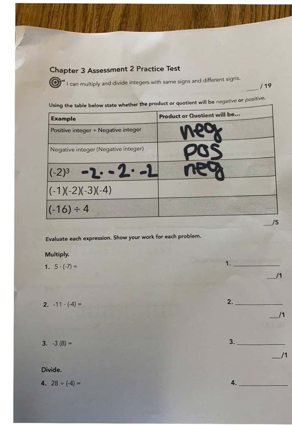So the next one, we have -1 times -2 times -3 times -4. So we have 4 negatives, which if you multiply them all together will get you a positive. And then lastly, we have -16 divided by 4. So we have a negative divided by a positive. So it's going to give us a negative.